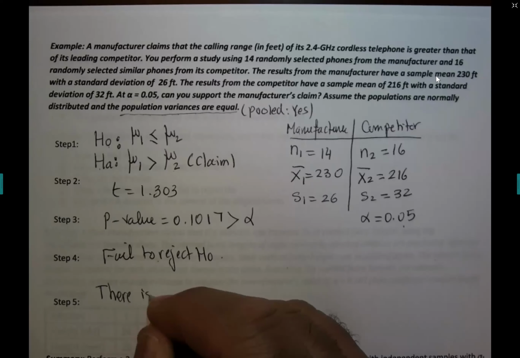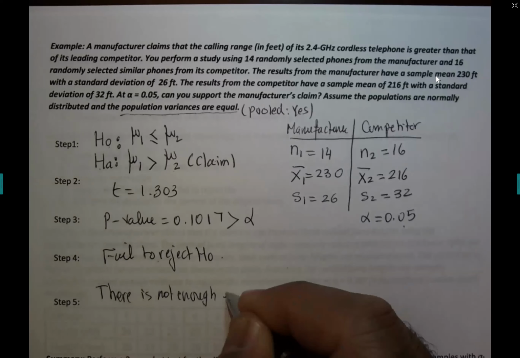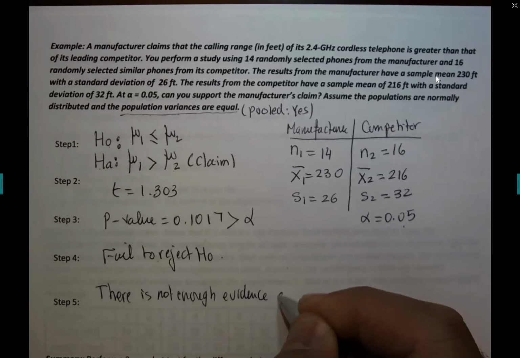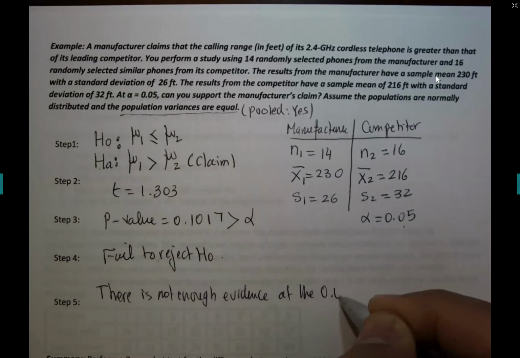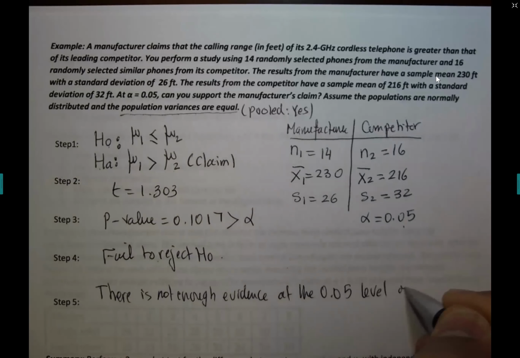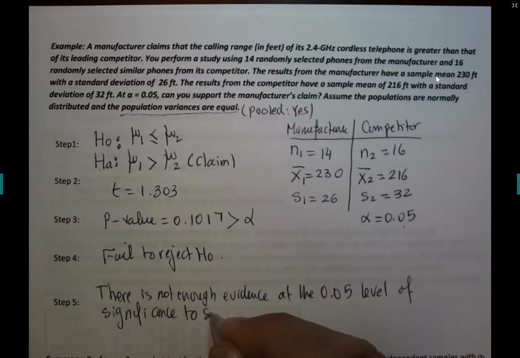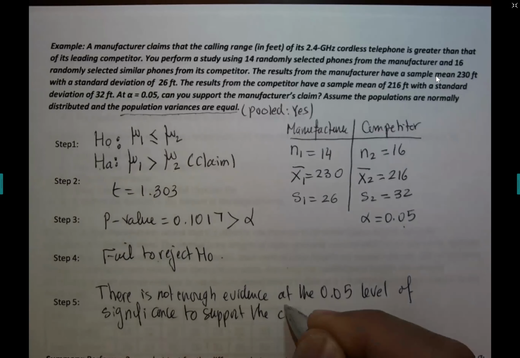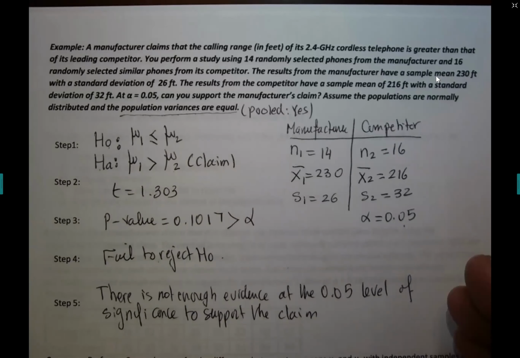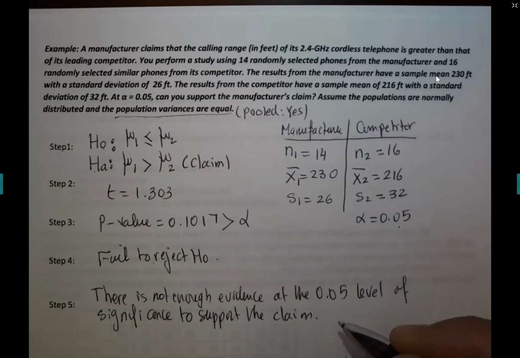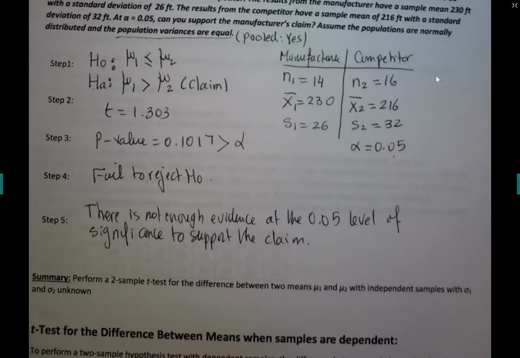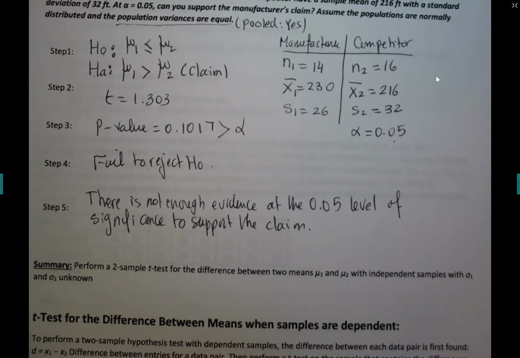There is not enough evidence at the 0.05 level of significance to support the claim. And if you need to select what the claim is, it's that the calling range of the manufacturer's 2.4 gigahertz cordless telephone is greater than that of its leading competitor. Okay, that's it, guys. That's a summary of section 8.2.